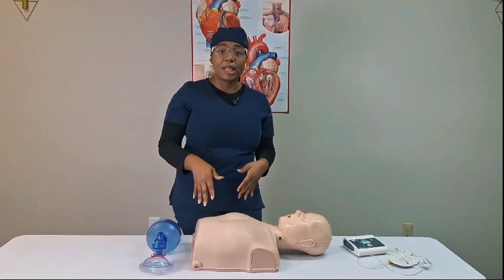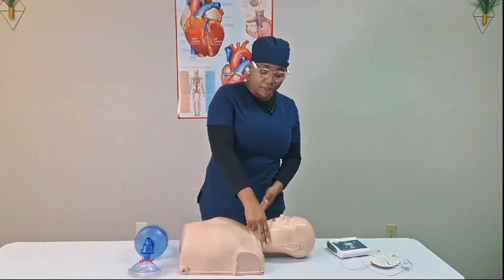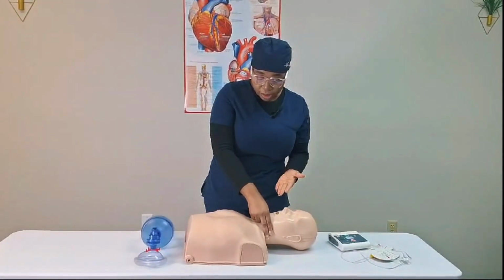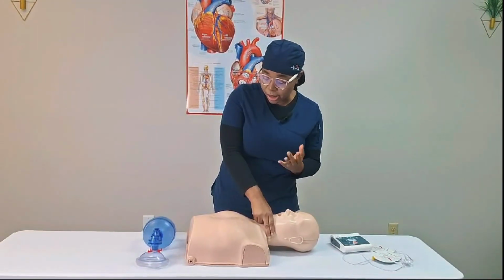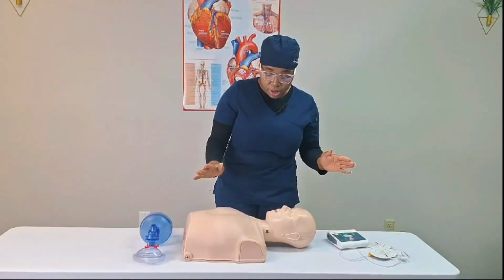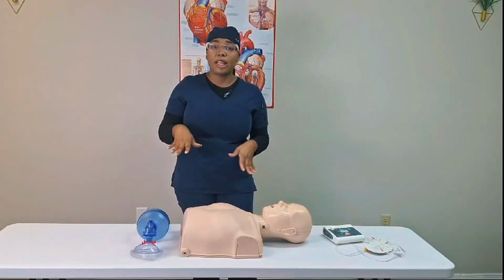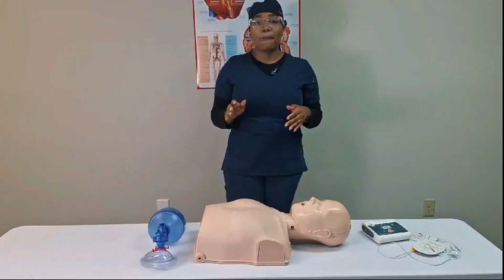So check to see if the chest is making any movement. Okay, so you're checking for pulse, no more than 10 seconds, 5 to 10 seconds, okay? While you're checking for pulse, you also check to see if the chest is making any movement, okay? So no response, no pulse, no breathing, you start CPR right away.